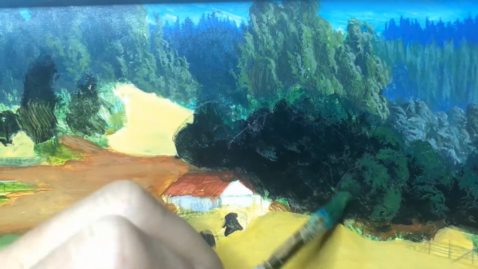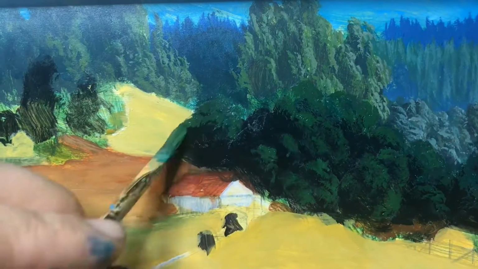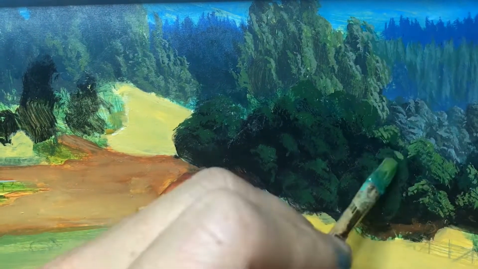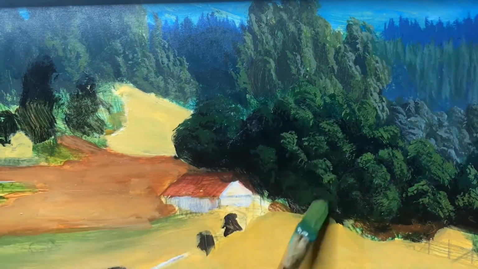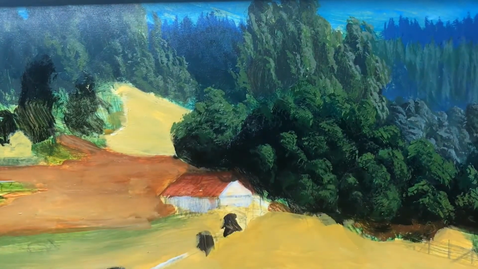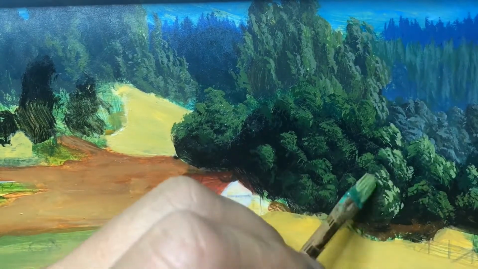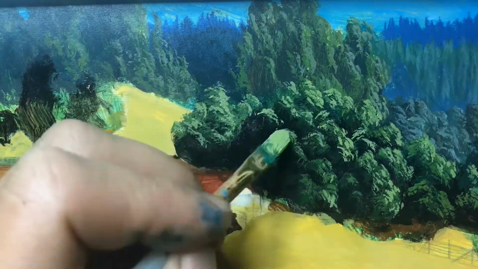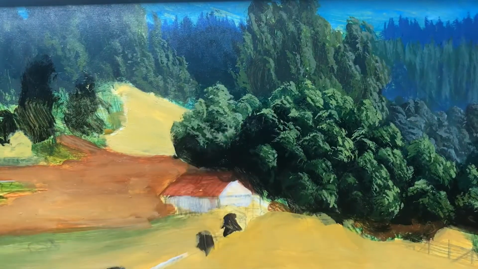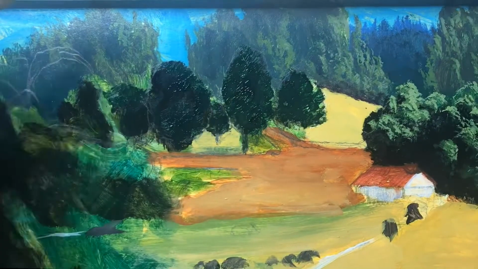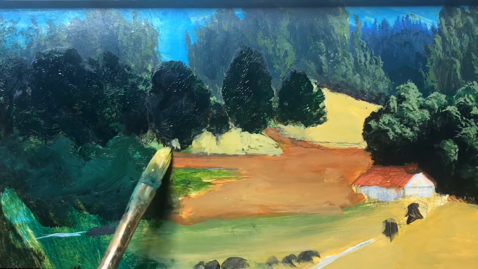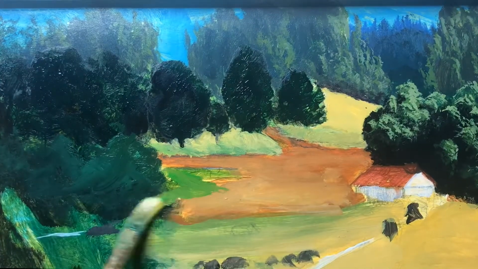Here's an up-close shot of the trees and the highlights. And as you can see, it's a warmer and richer green, and I am mixing it with a little bit of white and some lemon yellow, just to give that sunny late afternoon feeling. All of the trees that are in the same plane get the same treatment.